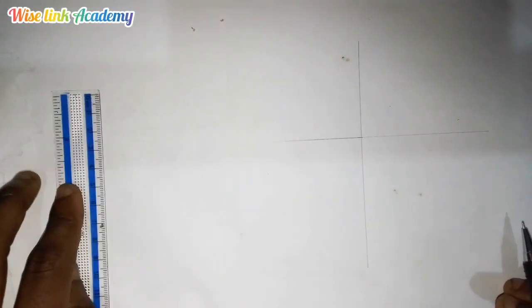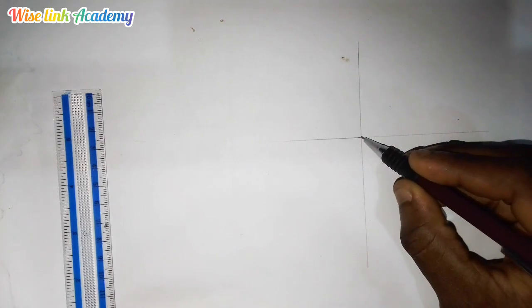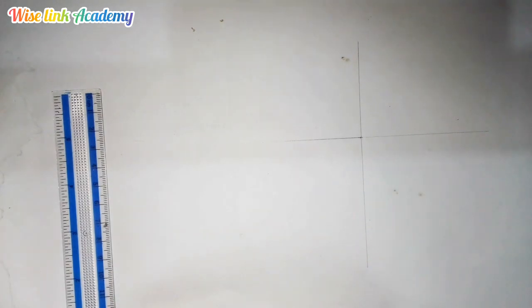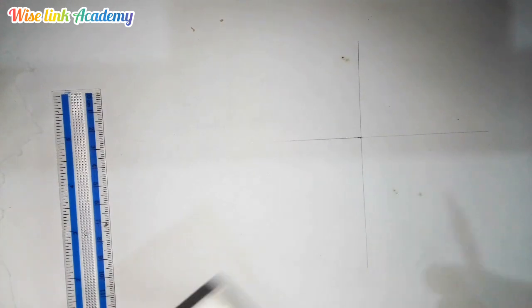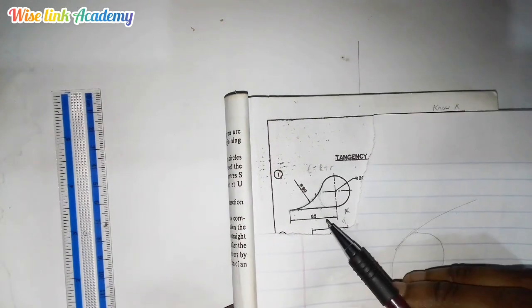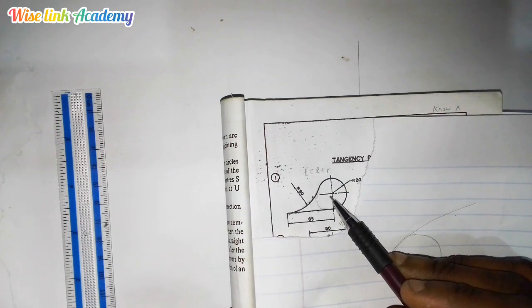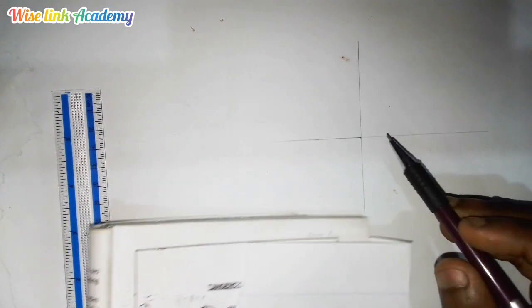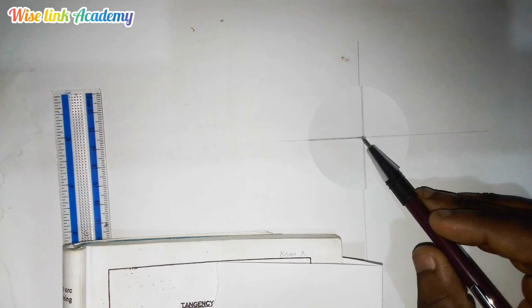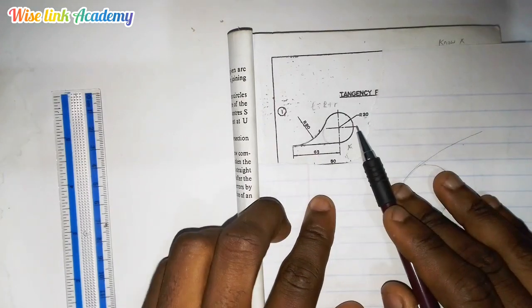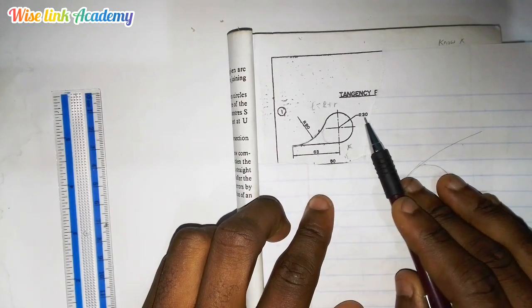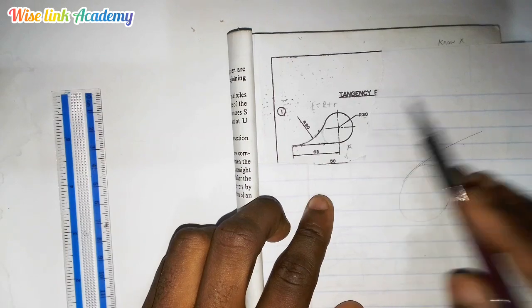You can see. So let's say this is our meeting point, our starting point. At this point you are seeing here, this is the point on our paper. You can see that. Let's proceed. The first thing you are meant to do here is to draw a circle of radius 20. Radius 20. So let's do that.